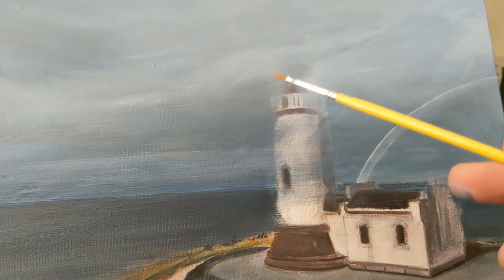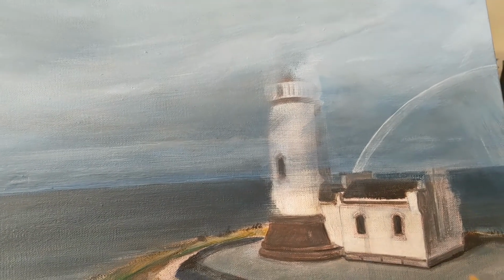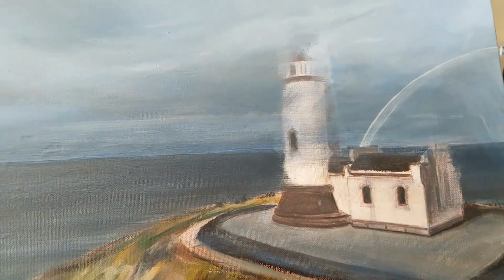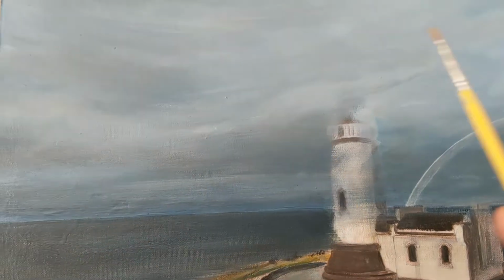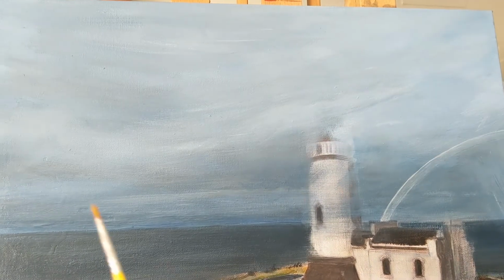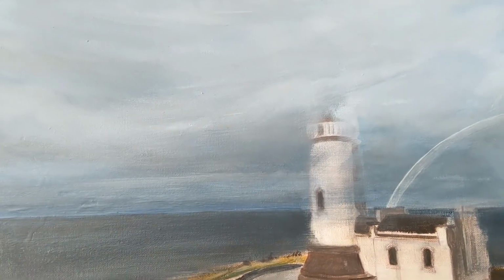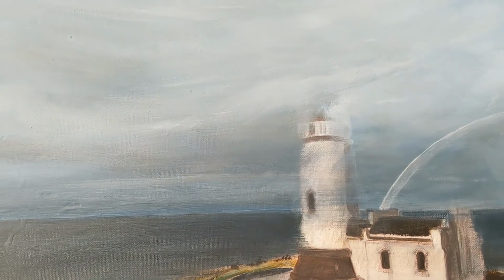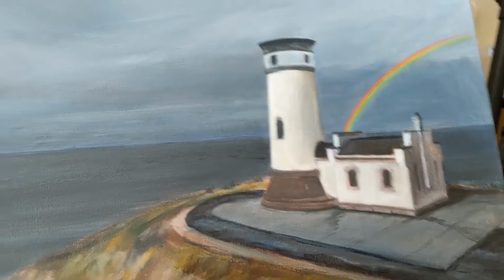I'm going to have to redo this building and redraw it again, no big deal. But that sky, when you do a big painting or a painting like this, that's a lot of sky. You don't want to neglect the sky. You want to make sure it looks passable. With that rainbow in there, it looks fine.